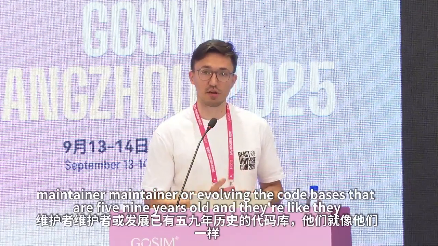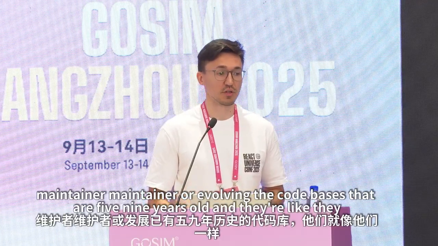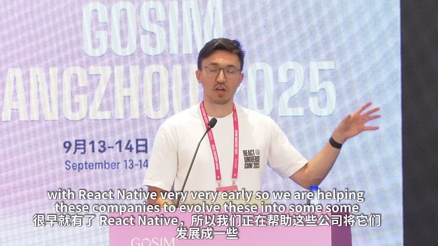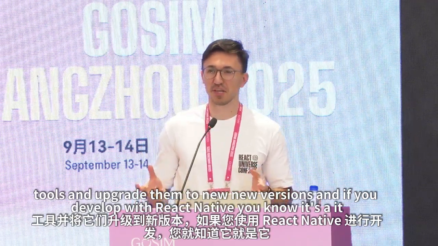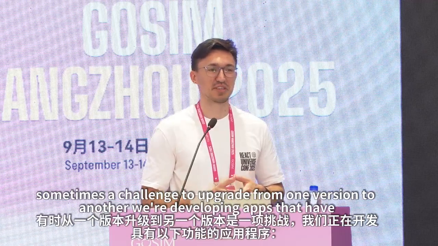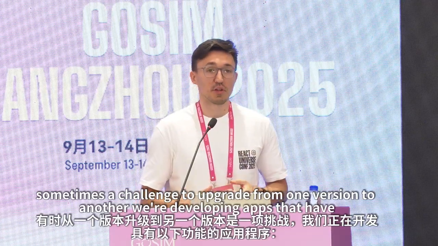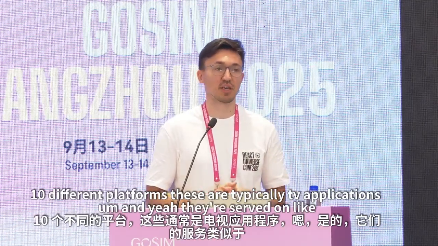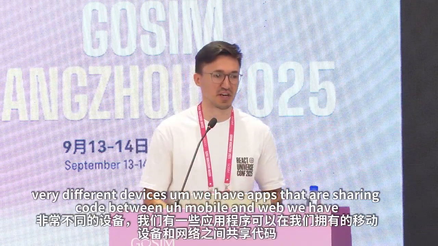We are maintaining or evolving code bases that are 5, 9 years old, and they started with React Native very, very early. So we are helping these companies to evolve these into some newer tools and upgrade them to new versions. And if you develop with React Native, you know it's sometimes a challenge to upgrade from one version to another. We're developing apps that have 10 different platforms. These are typically TV applications, and they're served on very different devices.